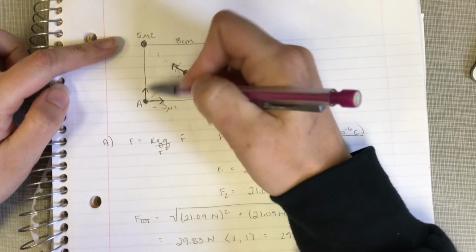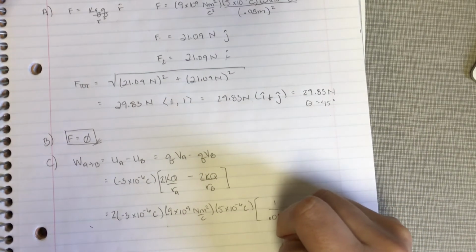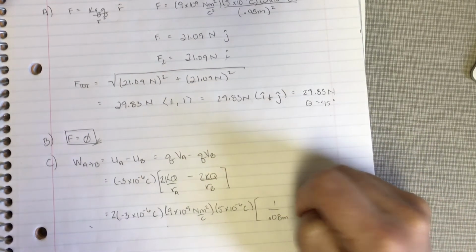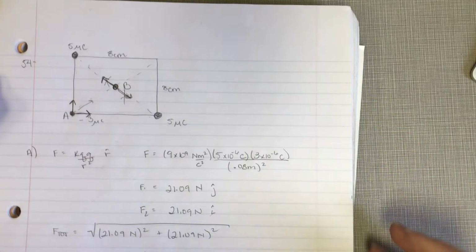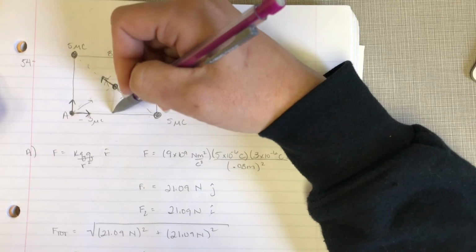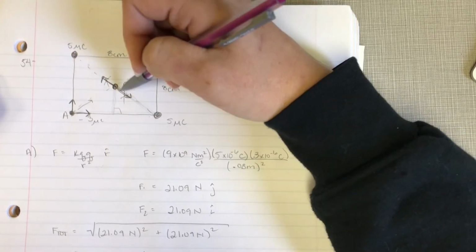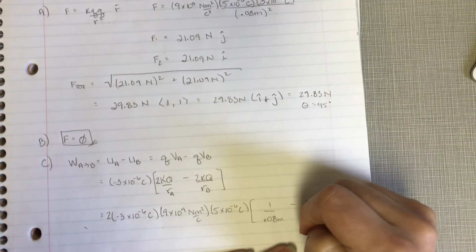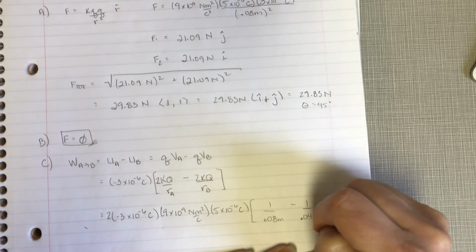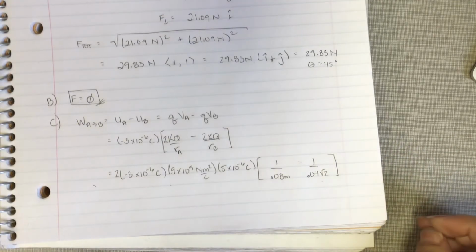1 over RA. So RA is our 8 centimeters, 0.08 meters. And RB is this distance, which is 4 root 2. 4 times root 2. So 0.04 root 2. Alrighty.